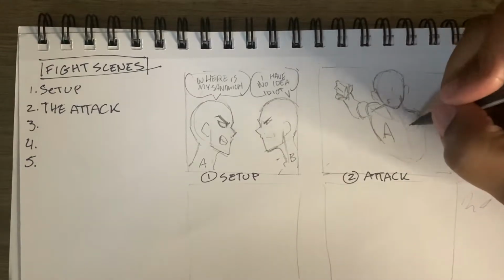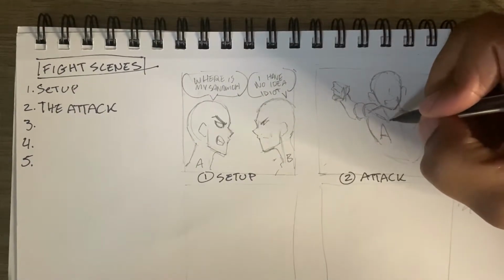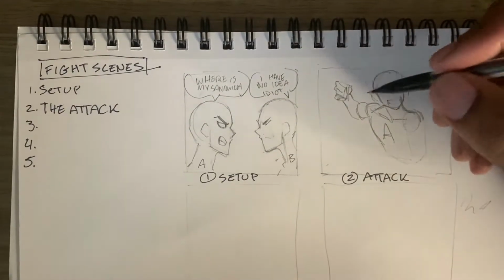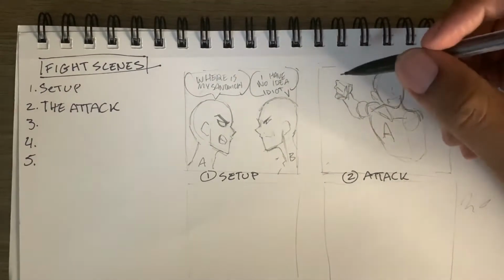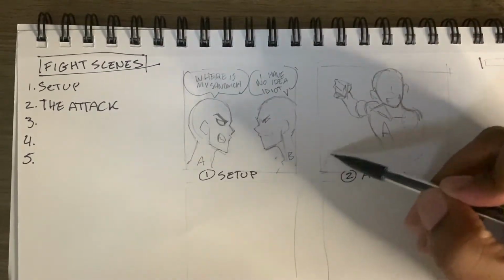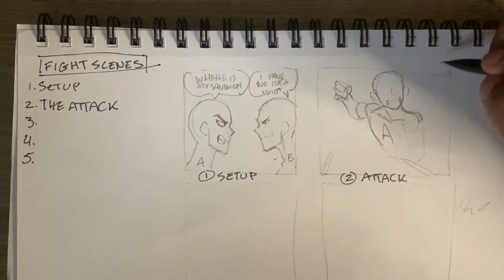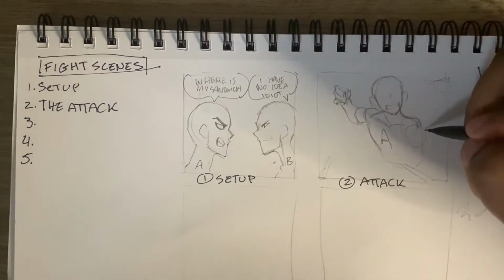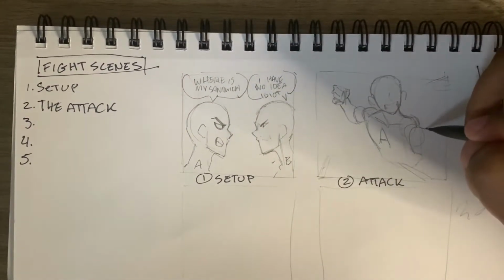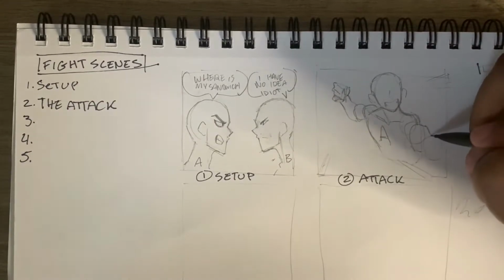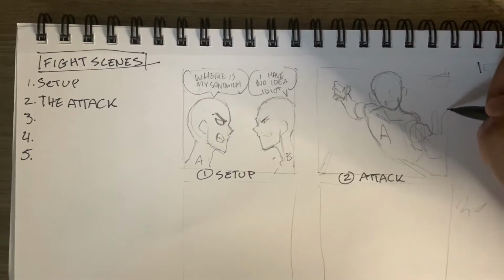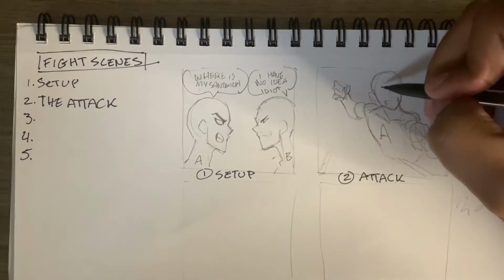Like I said, this video is more about directing a fight scene than actually drawing it. Because if I was gonna actually draw this fight scene for real, I would try to bring out more reference up here. But for now, I just want to get something up and ready to show for the video, and that's fine. So his thumb, fingers, he's about to hit him.